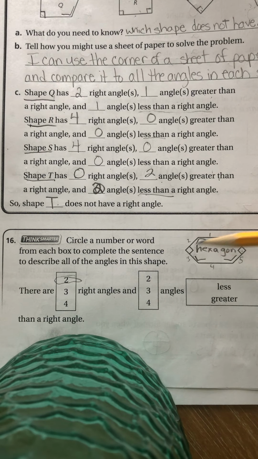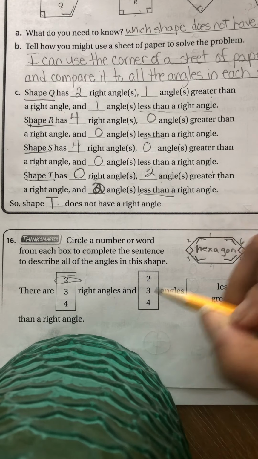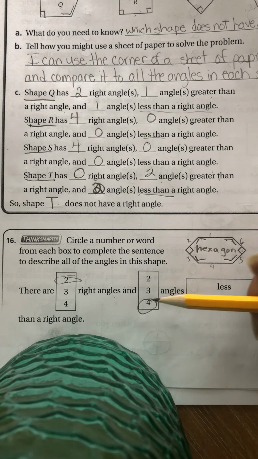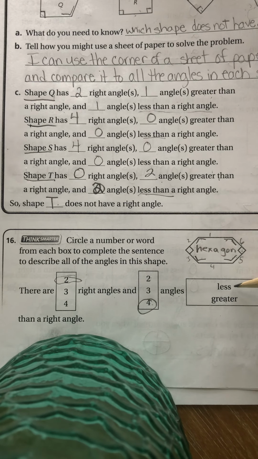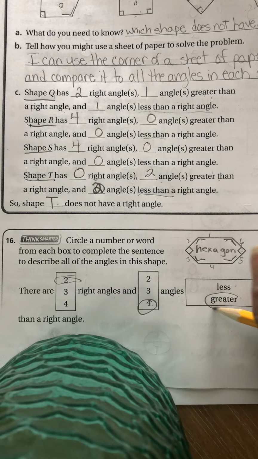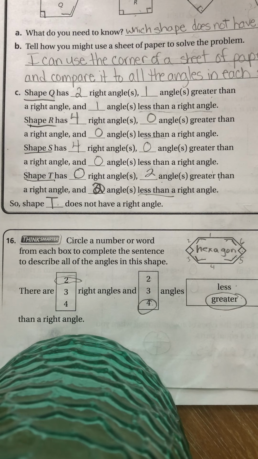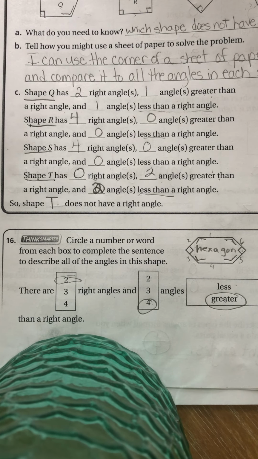So we have 2 that are right, but the rest of them are wide open. They are obtuse. How many are wide open that are obtuse? 4. And if we have 4 angles, did we call them less than a right angle or greater? Those are greater. Do you see how I did that? Take a look. So we have 2 right angles in that hexagon. The rest of the angles are obtuse or greater.